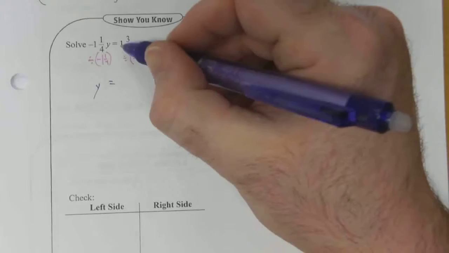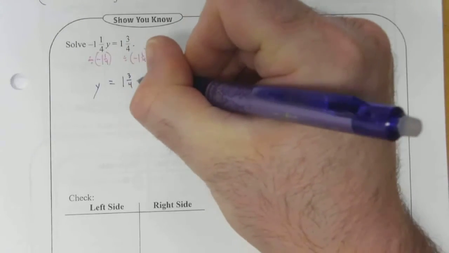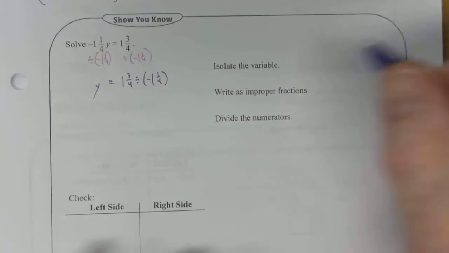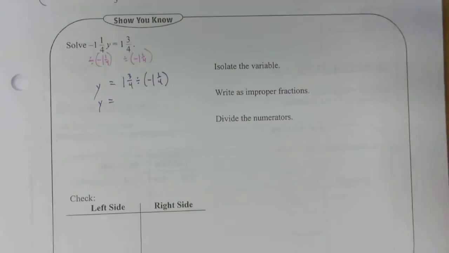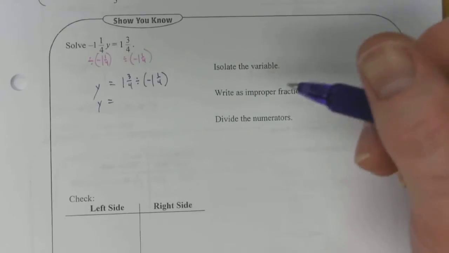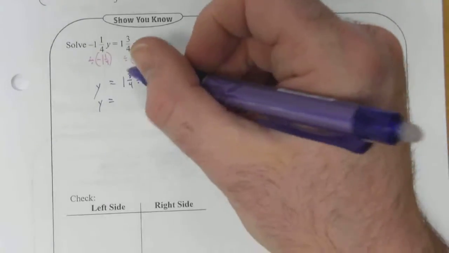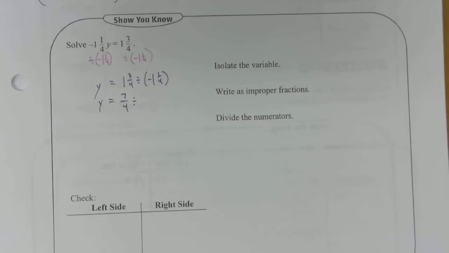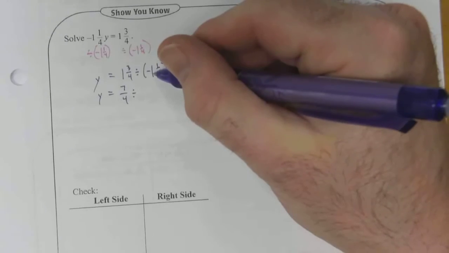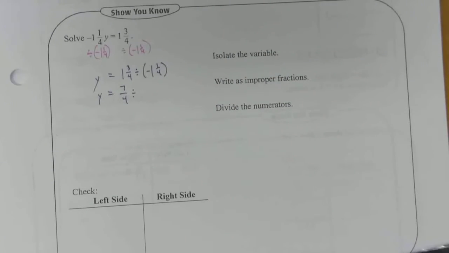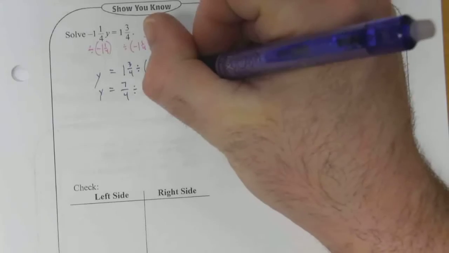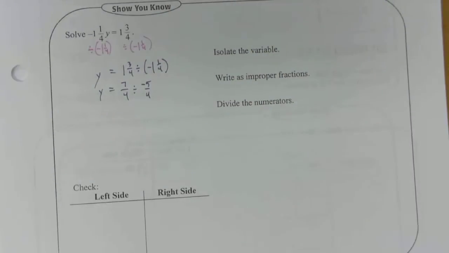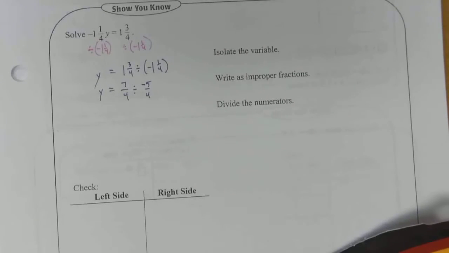On the right, that becomes 1 3/4 divided by negative 1 1/4. I'll rewrite those as improper fractions next. 4 times 1 is 4, 4 plus 3 is 7, so that becomes 7 over 4. And then 4 times 1 is 4, 4 plus 1 is 5. So that's 5 over 4, but we're negative. So now that's what we're faced with.